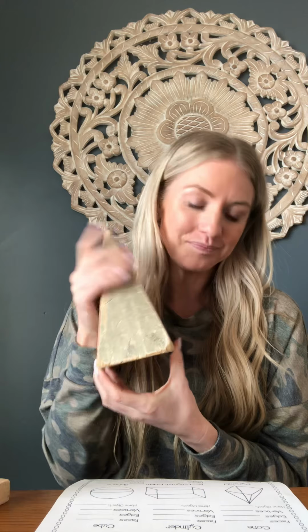How many edges? 4 on the bottom. 1, 2, 3, 4, and then 4 coming up. 1, 2, 3, 4. So 4 plus 4 is 8. 8 edges. How many vertices? 1, 2, 3, 4, 5. Okay.